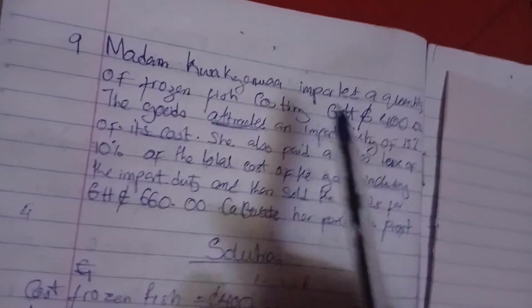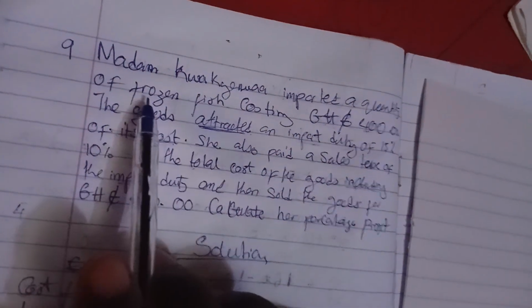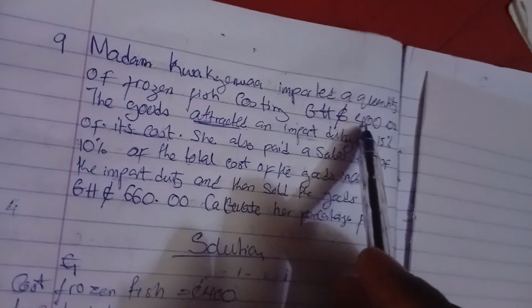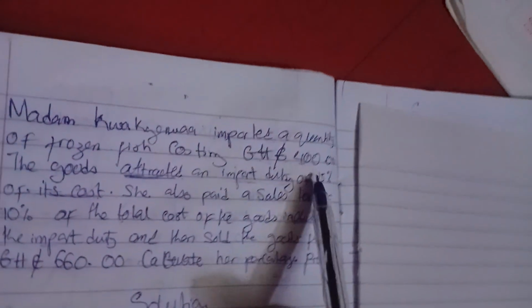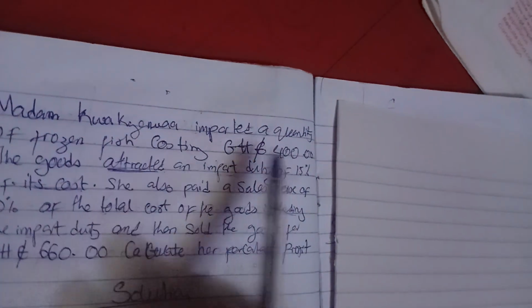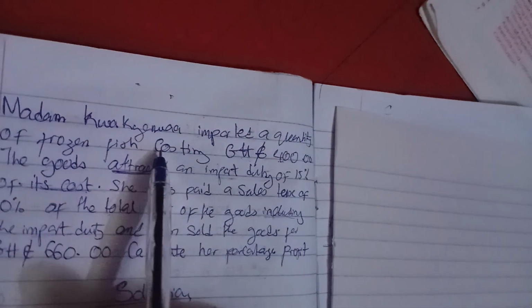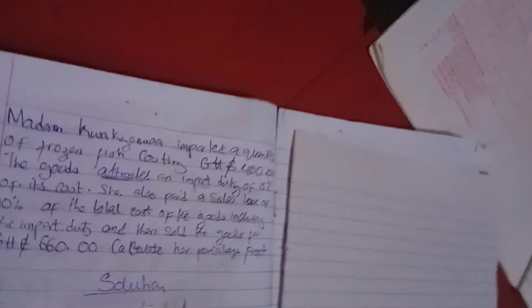Assuming it was otherwise, they would have said that some of the money out of this 400 was used to pay for the frozen fish. But they didn't say anything like that, so they rather said that the frozen fish cost 400. So the 400 was for the frozen fish alone.